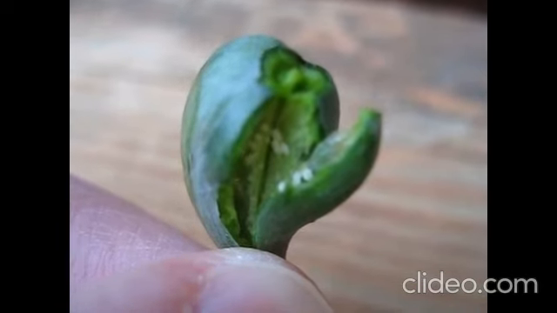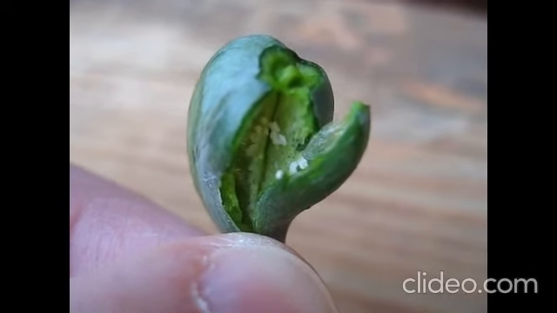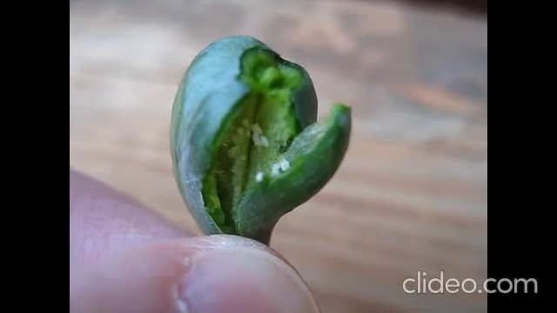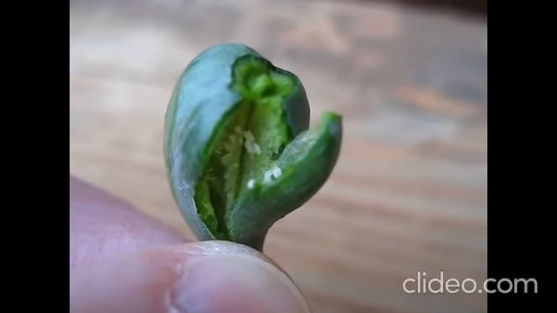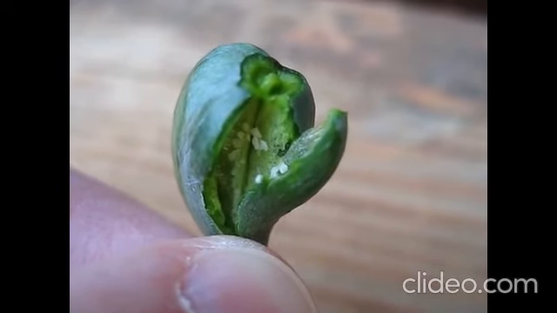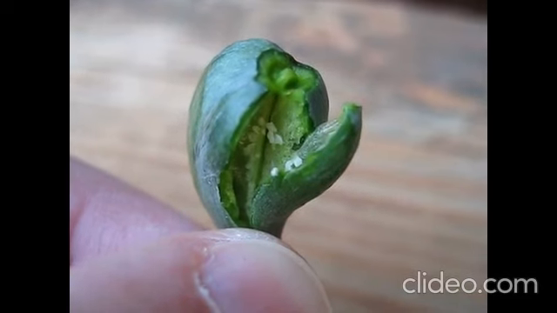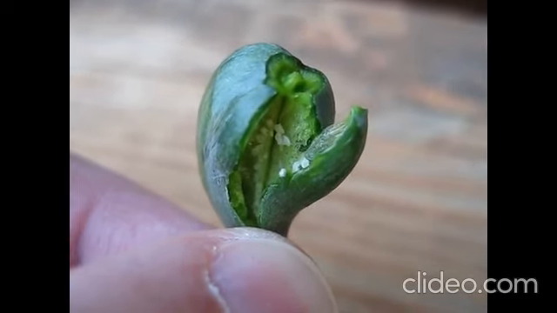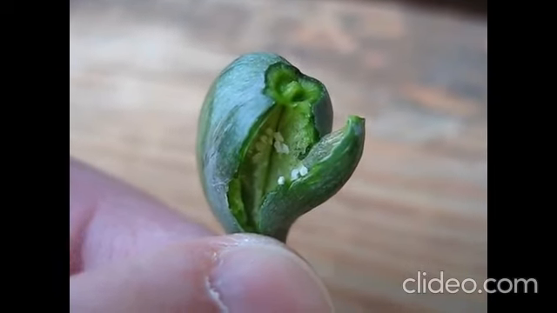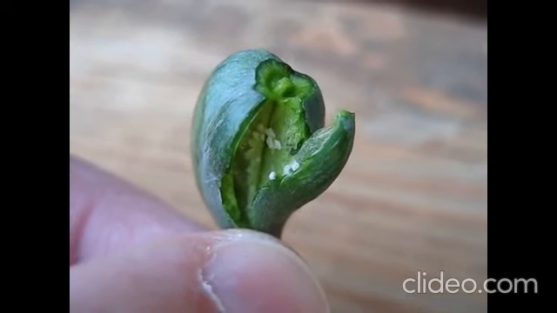So that means anything with seeds is technically a fruit. Vegetables are stems, roots, and leaves. But a fruit was once a flower and has seeds in it. So tomatoes are fruit. Squash are fruit. Green beans are fruit, because all of those were once flowers and contained seeds. Vegetables would be like carrot, that's a root, or spinach, that's a leaf, or celery, which is a stem.